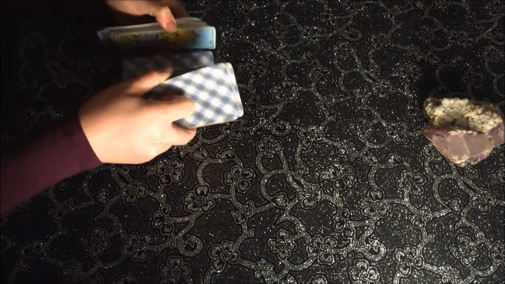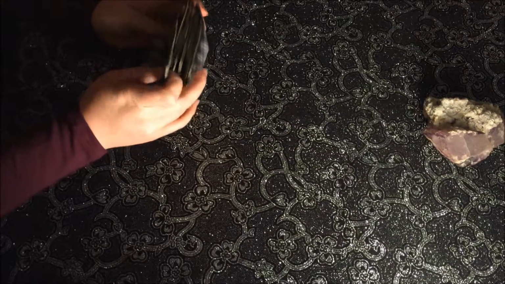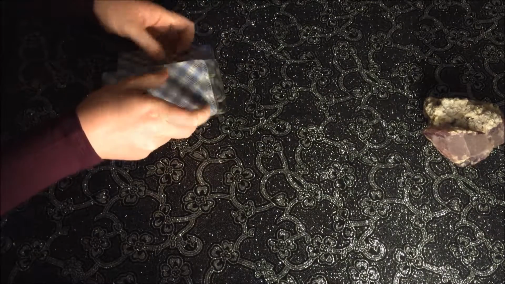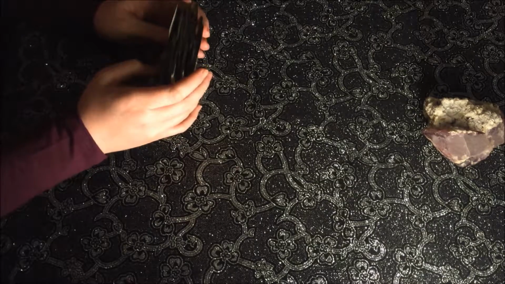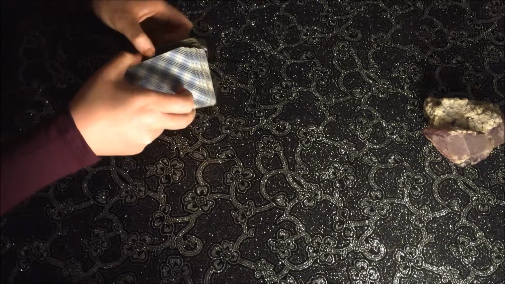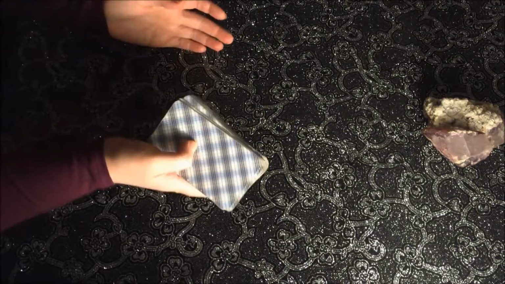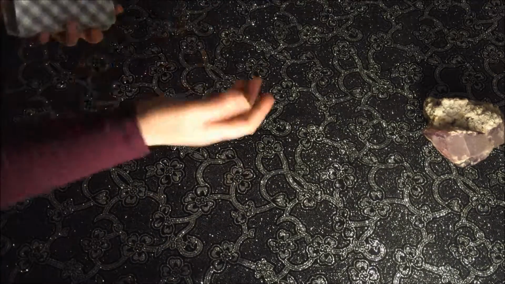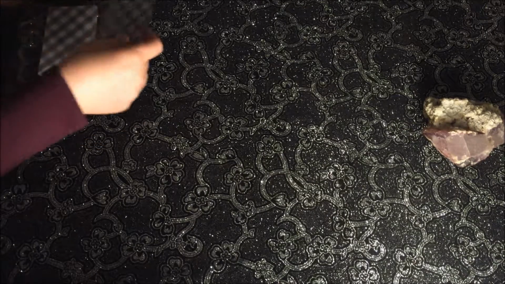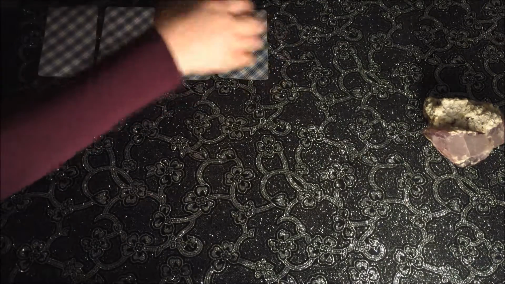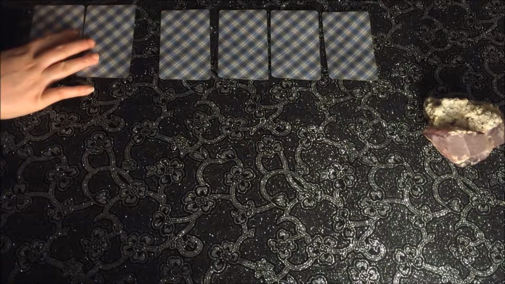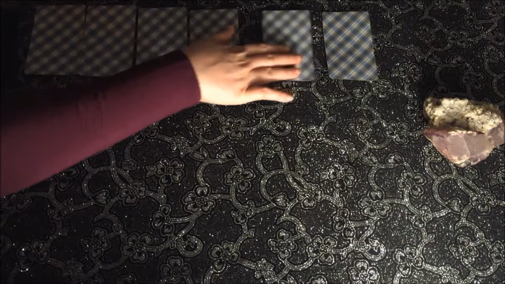The third spread is the monthly spread, which is comprised of 29 to 31 cards that represent a theme for each day of the month. So you're not looking at specifics. It's kind of like the weekly spread, but you just extend it out. So this would be like the first of the month, second, third, fourth, fifth, sixth. Let's see if we can kind of put them all together here.